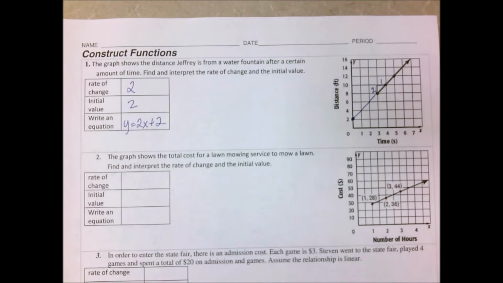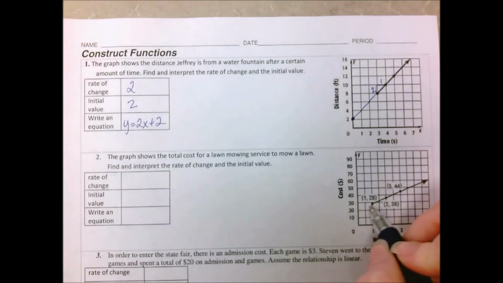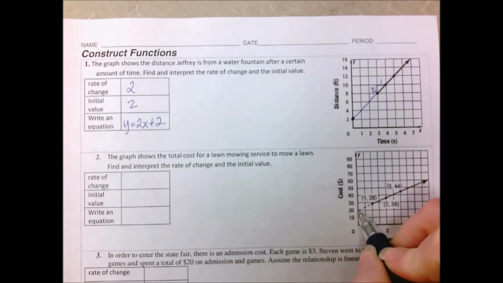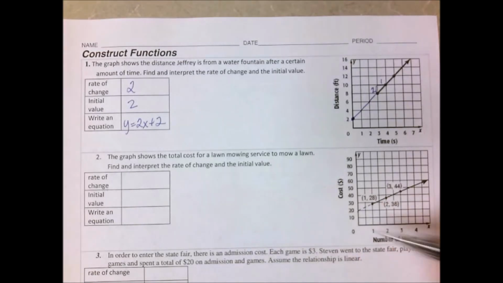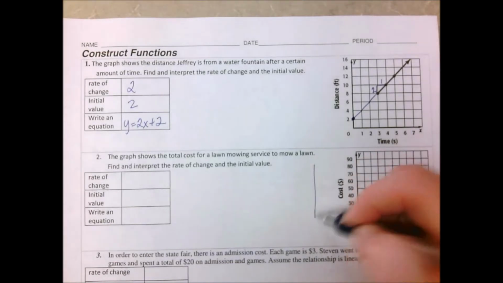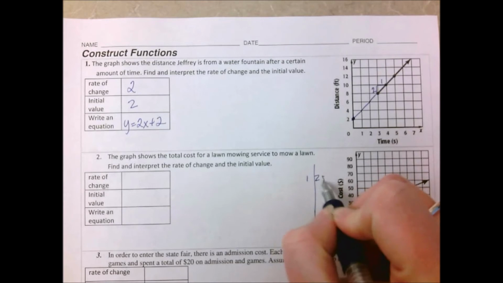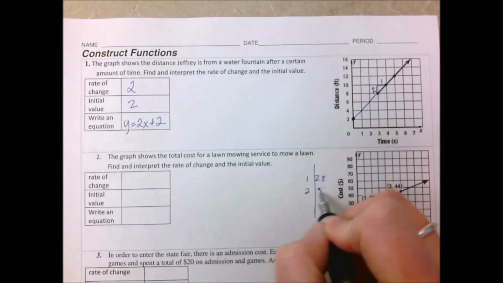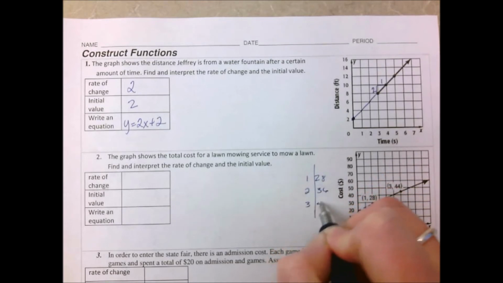In number 2, the graph shows the total cost for a lawn mowing service to mow a lawn. We need to find the rate of change and we need to find the initial value. Now in this one, we can continue our graph and we can see that our rate of change should be somewhere around 20, but because this graph is counting by 10, we need to actually do some algebra to see what we can find here. So I'm going to go ahead and start by just making myself a little table just so that I can do some observation of my pattern here. That might save me some algebra.